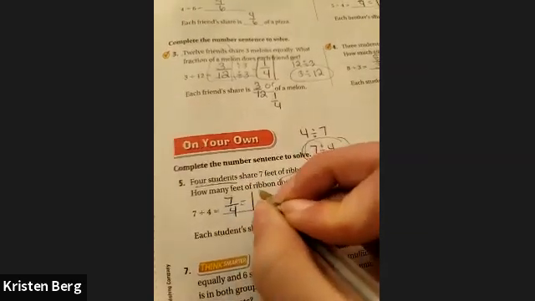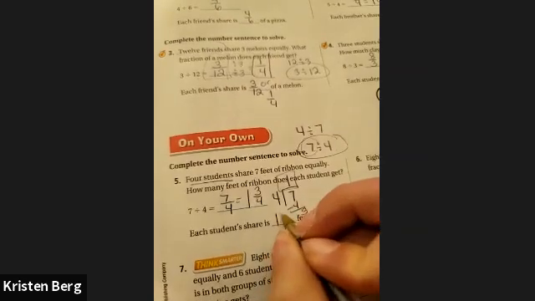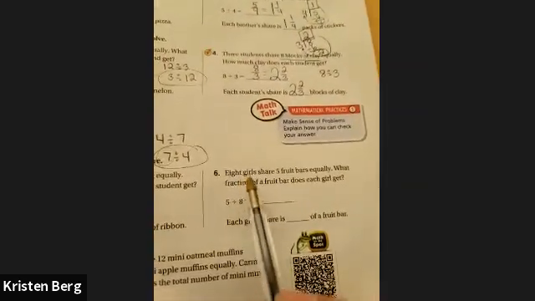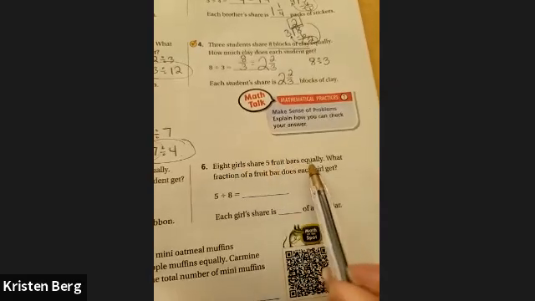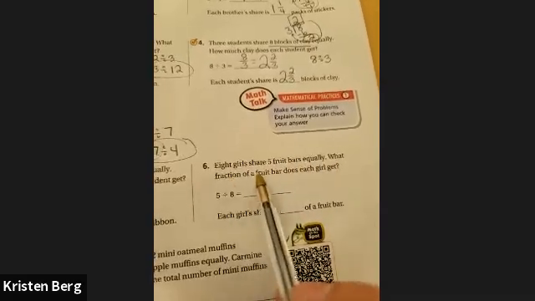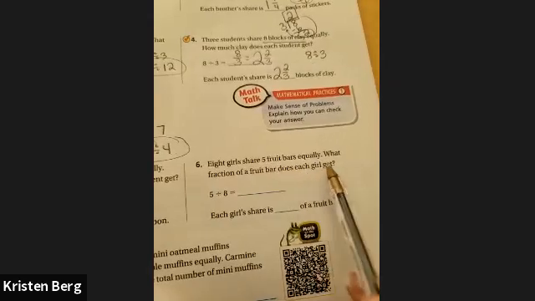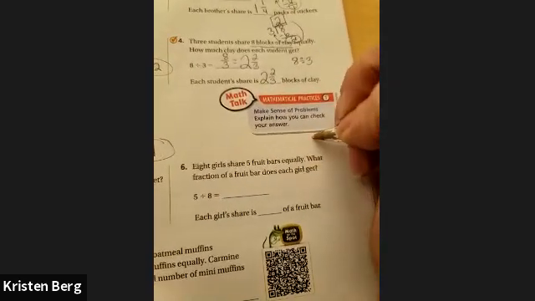So therefore my mixed number out of this would be 1 and 3/4 feet of ribbon for each person. Okay, next, 8 girls share 5 fruit bars equally. What fraction of a fruit bar does each girl get? All right, so again, you're either going to be doing 8 divided by 5 or 5 divided by 8.